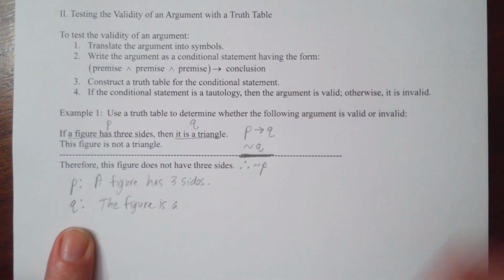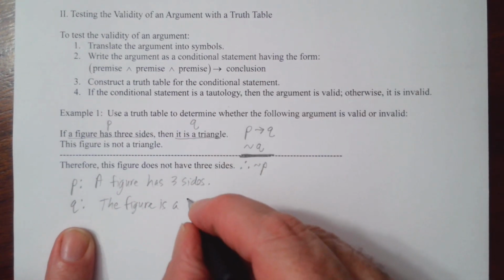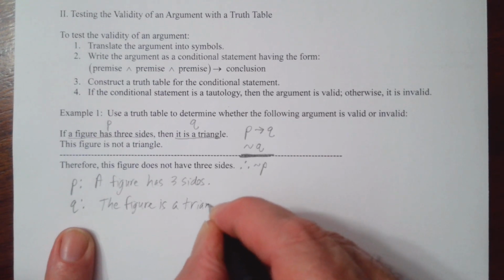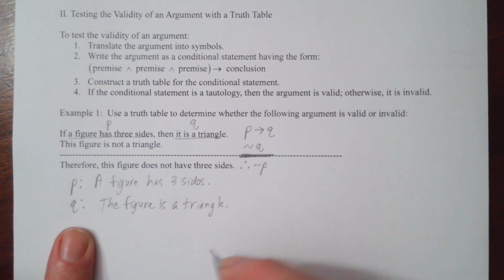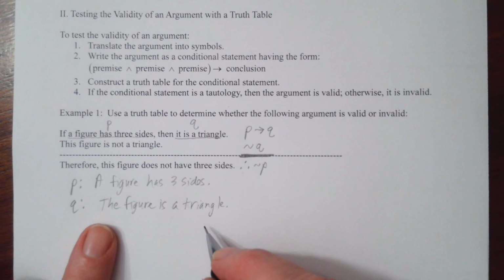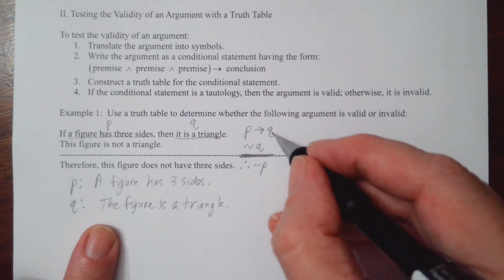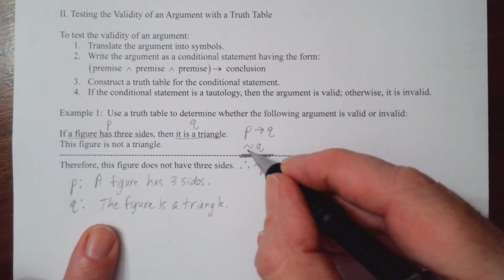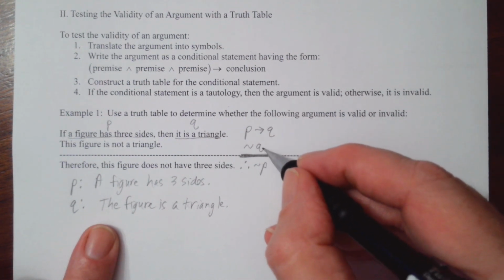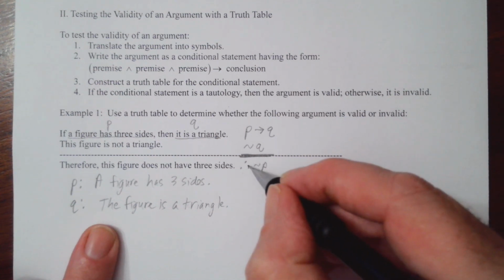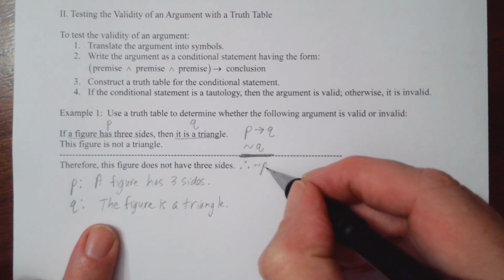Could say this figure is a triangle. So there's a little variation in what wording we might use, but it should have the same basic meaning. Okay, so this is what we have. P implies Q, and we also have not Q, and then therefore we have not P.